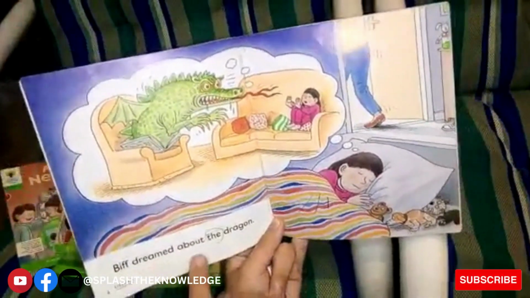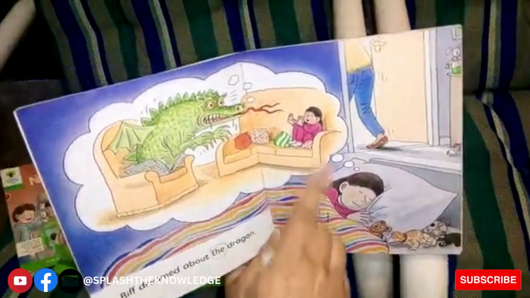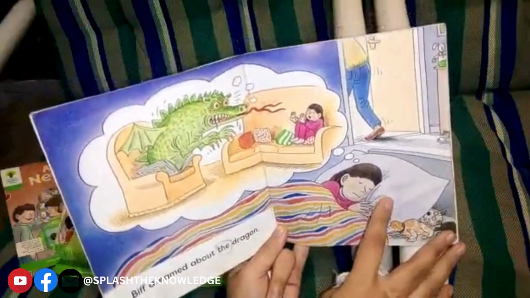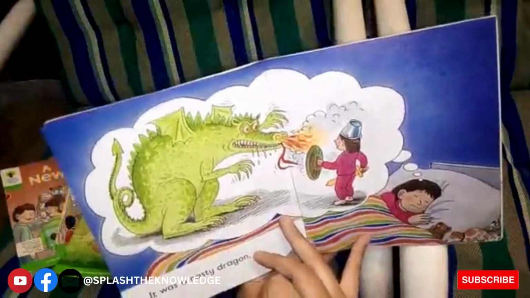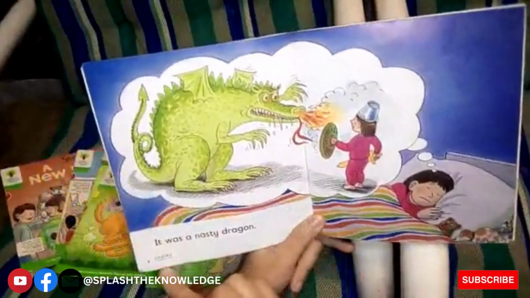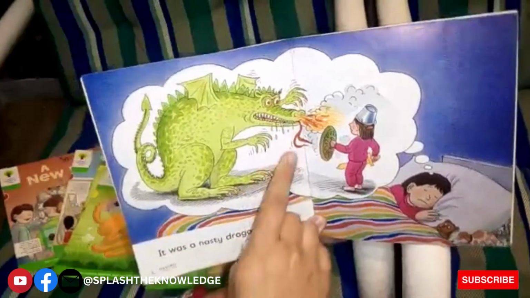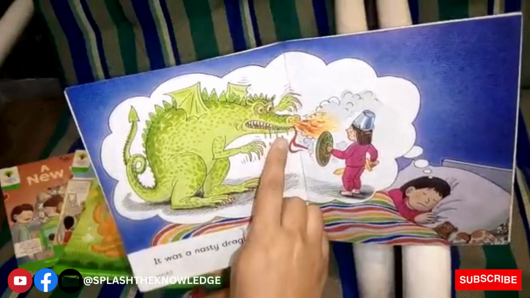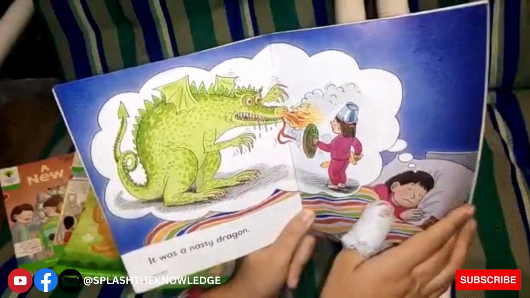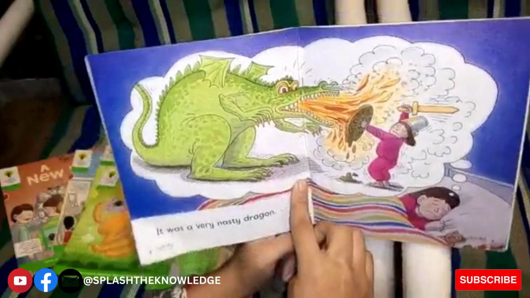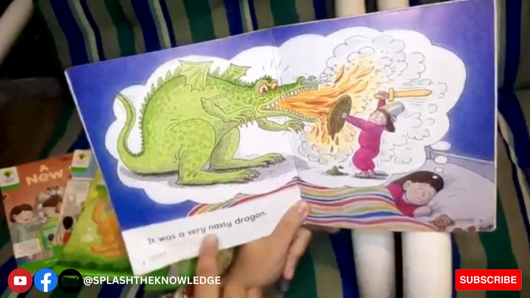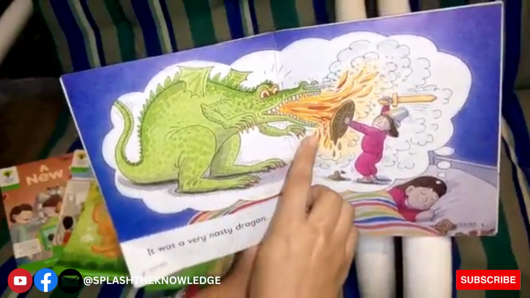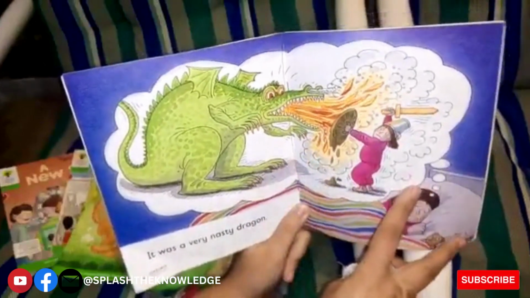Biff dreamed about the dragon. It was a nasty dragon. It was a very nasty dragon.